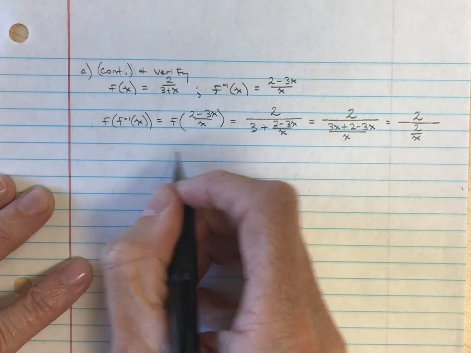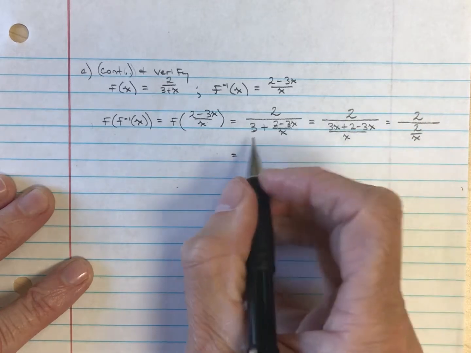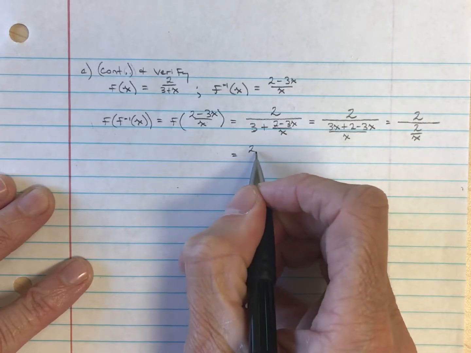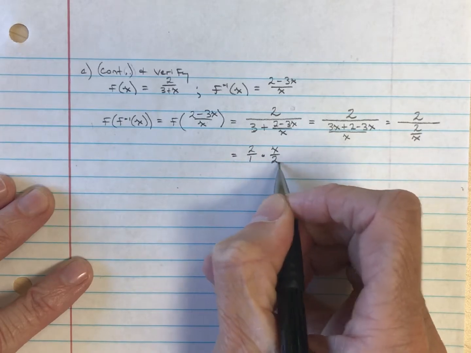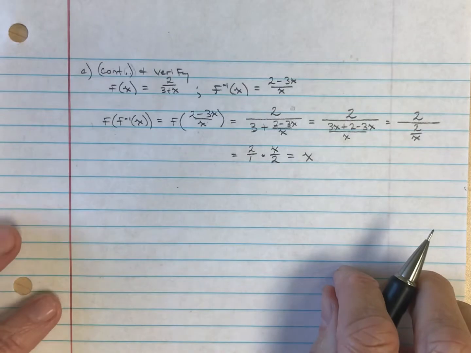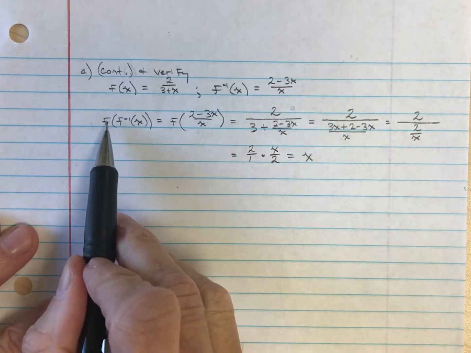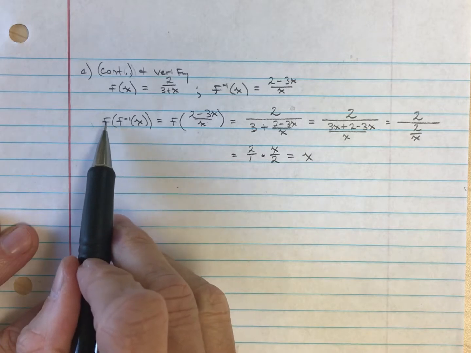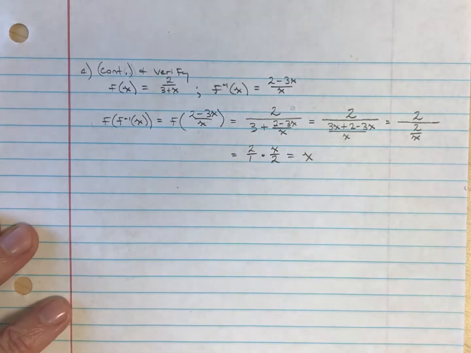And I know that 2 divided by 2 over x is the same as 2 times x over 2, which equals x. I got it. Again, I should have gotten that. If I take the function of the inverse, I should get back out the x.